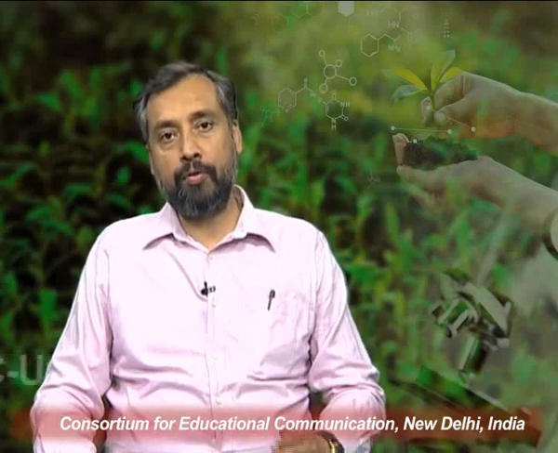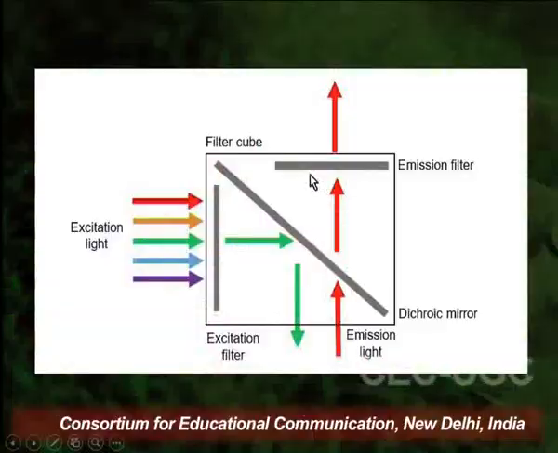In most of the fluorescence microscopes of reflected type, the excitation filter, dichroic mirror and the barrier filter are held together by means of a small block or cube-shaped filter holders. This cube-shaped filter holder is also termed as filter cube.